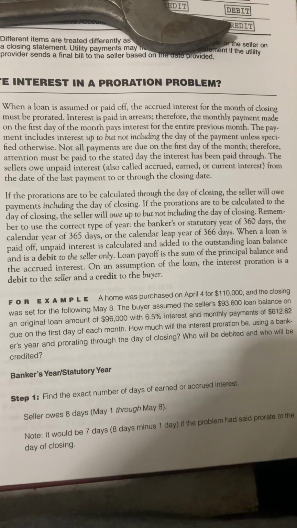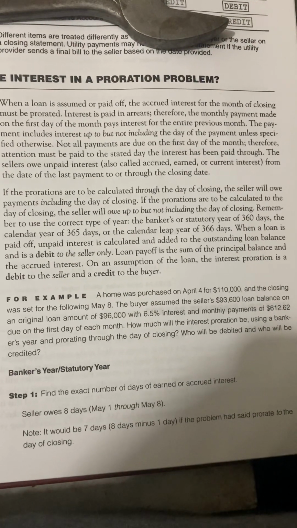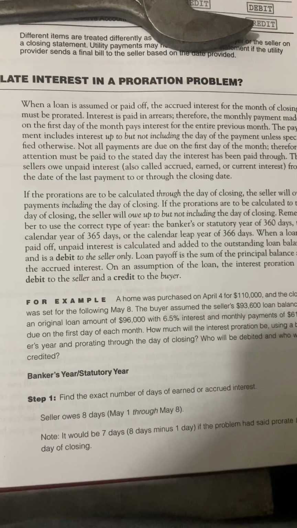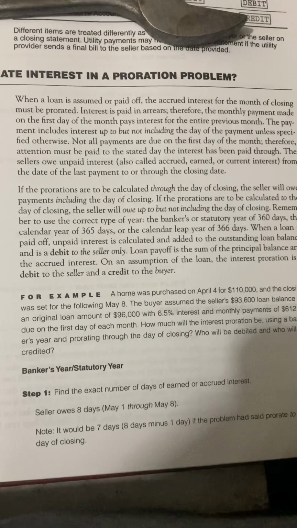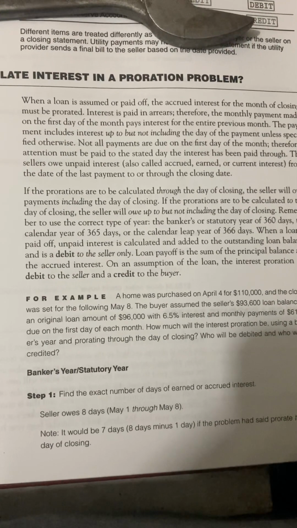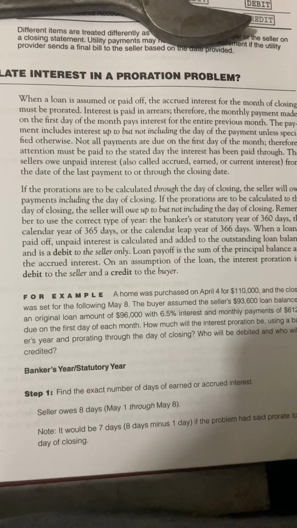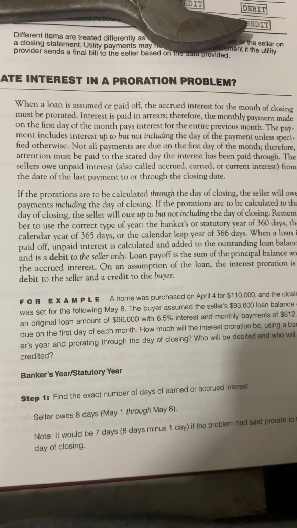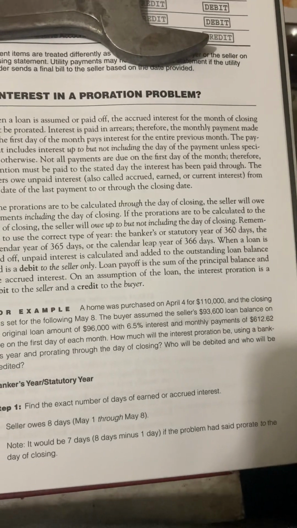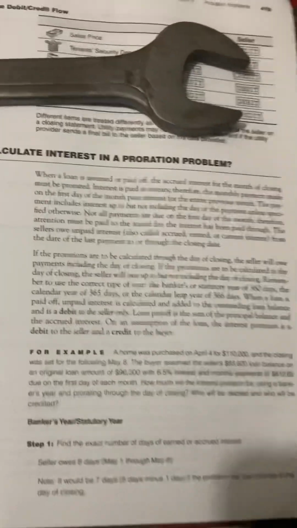Find the exact number of days of earned or accrued interest. The seller owes 8 days, May 1st through May 8th. Note, it would be 7 days, 8 days minus 1 day, if the problem had said prorate to the day of closing. End of page.